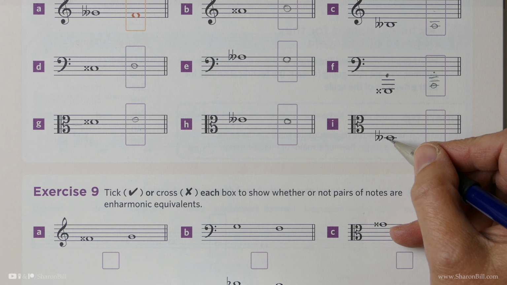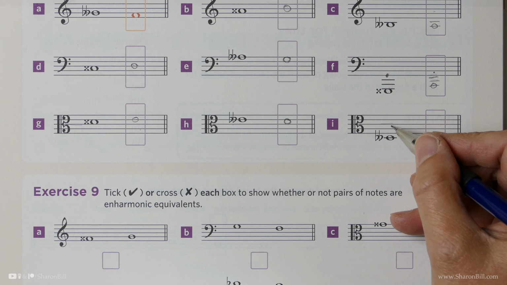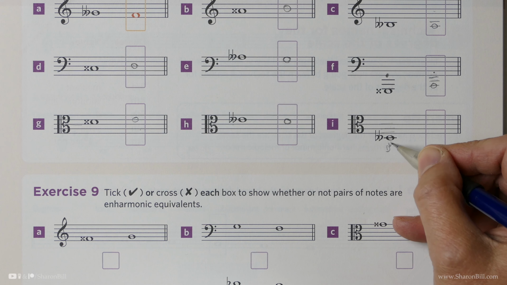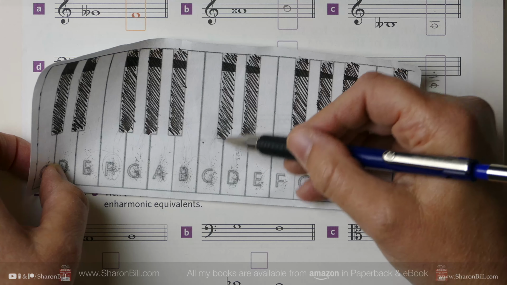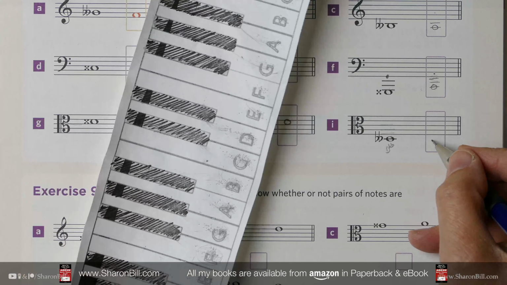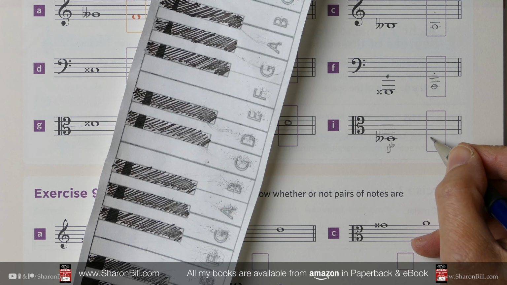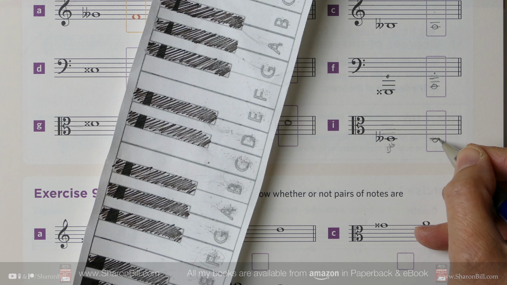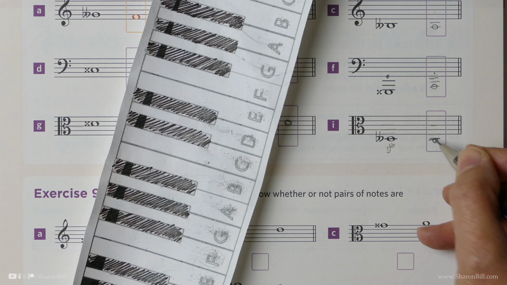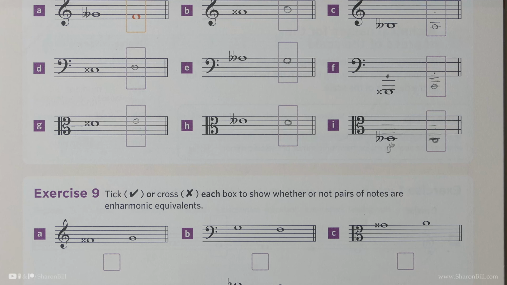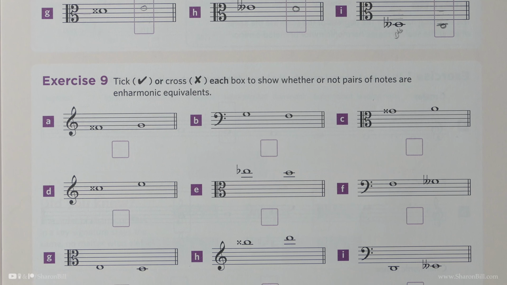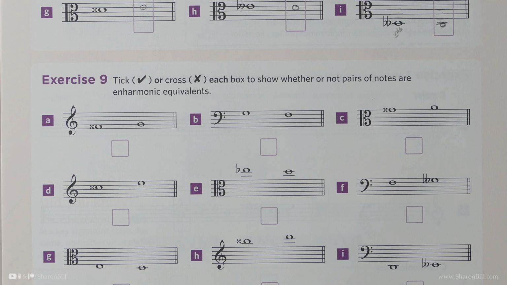And then here, this note here, C, B, A, G, F, E is a D double flat. So D double flat takes us to a C, and we know that we're going to go down a step, but 1, 2, 3, 4, 5, 6, 7, 8. Yes, we are indeed on C. That's correct. And then in exercise 9, we have to show which of these are enharmonic equivalents, which are not.